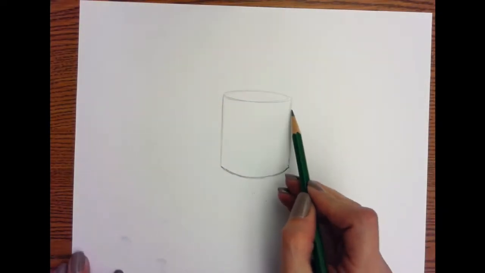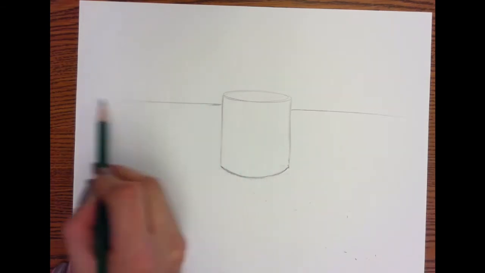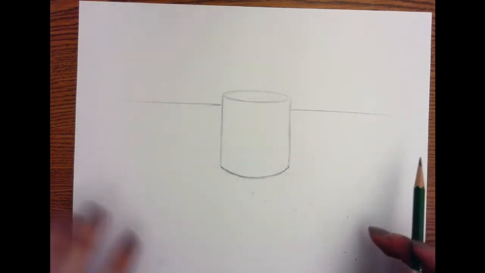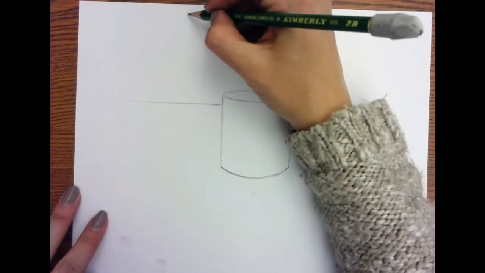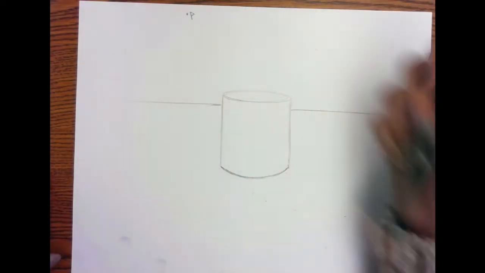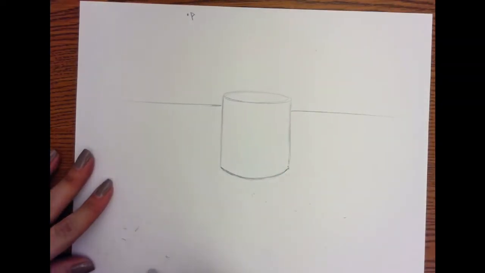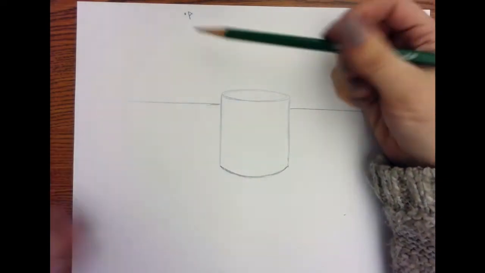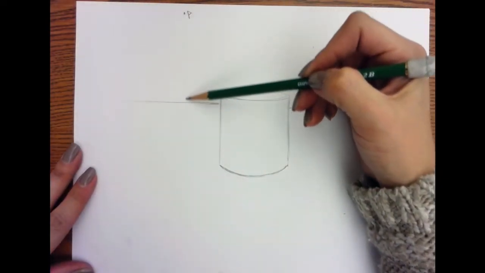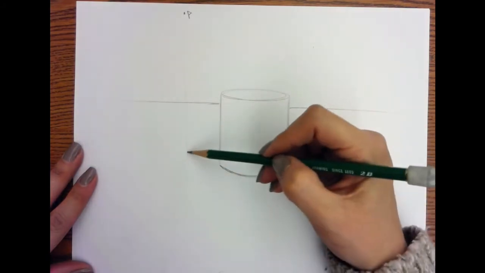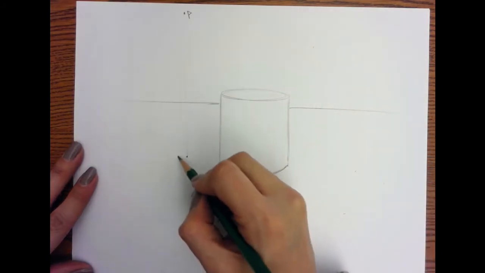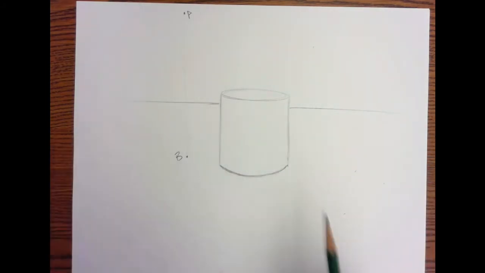Okay, here's my ground. Here's my A point, where my sun is up in the sky. Here's my B point. I'm going to bring it down a little bit, where my sun is 360 degrees around my cylinder. And now I have to figure out where my cast shadow is falling.